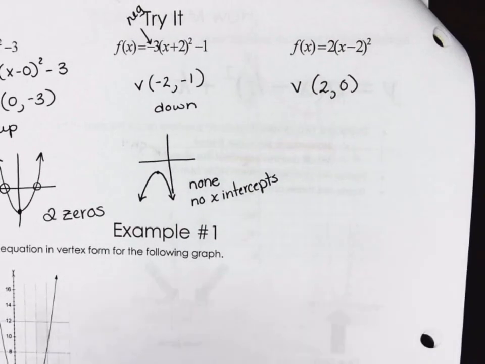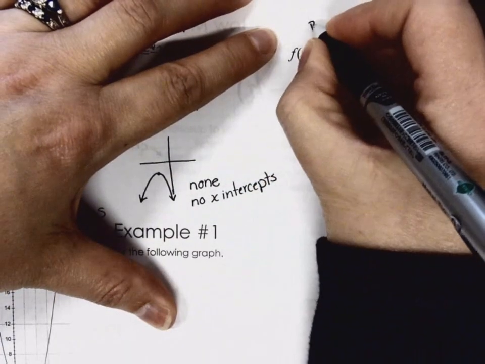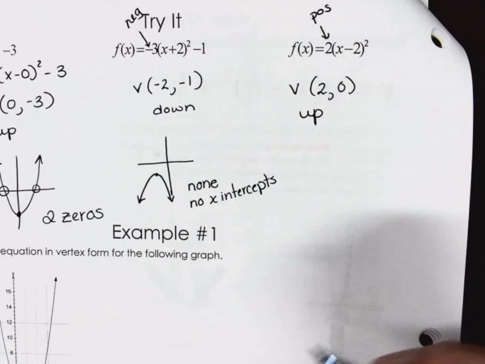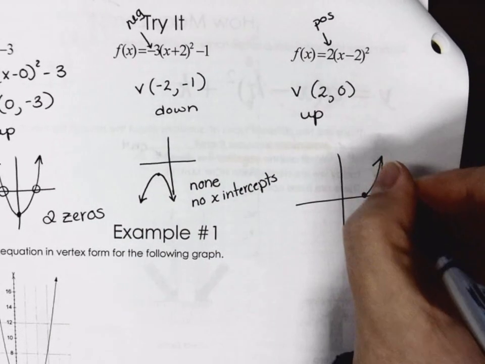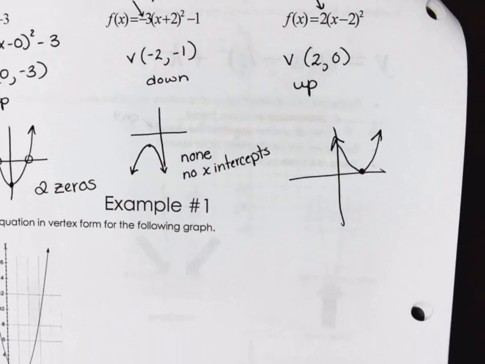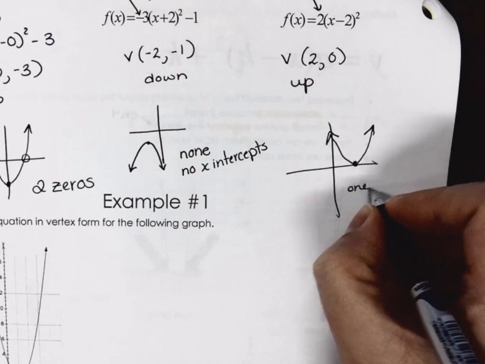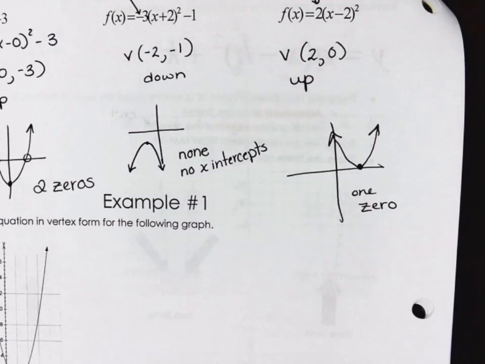Which way does my graph open? Up. Up, because the 2 is positive. So if I were to graph this, I know my vertex is sitting right on this. So I will have 1, 0. That's a really crooked coordinate plane. Okay.